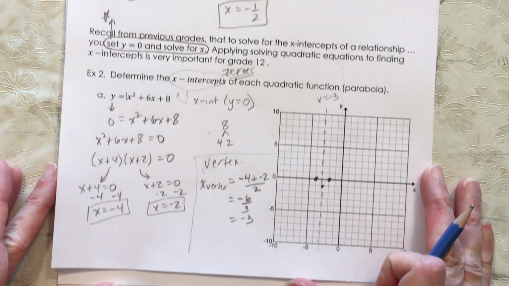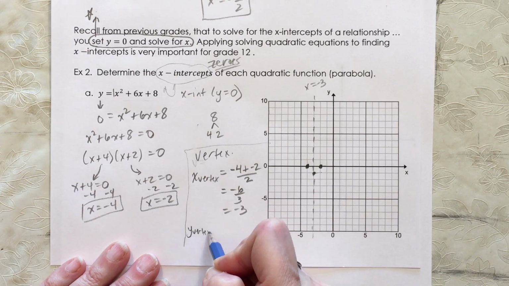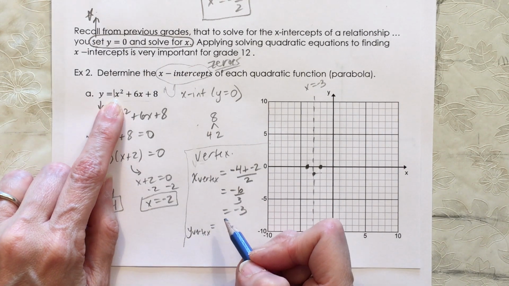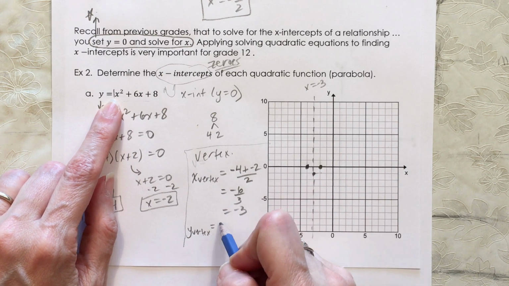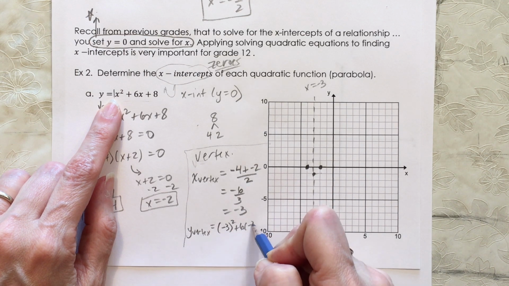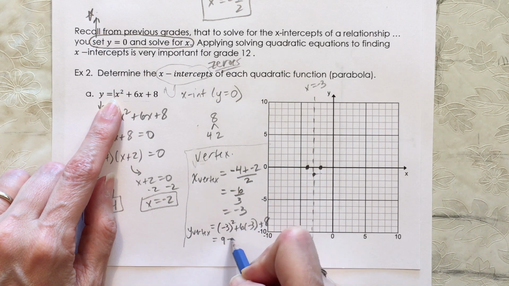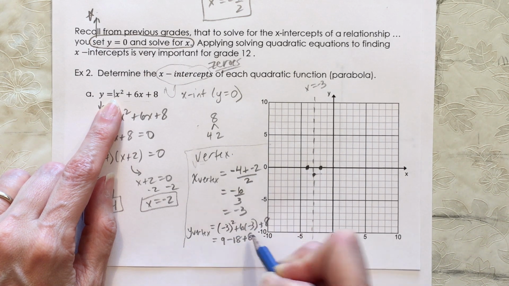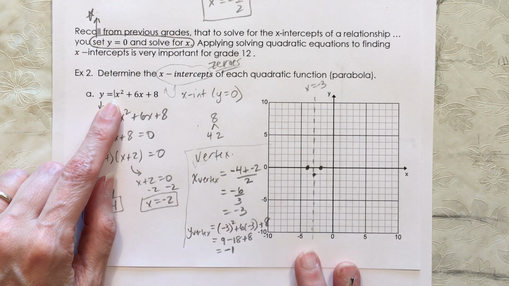And then to get the corresponding y value that we could call y-vertex, you can sub -3 into our parabola. So we could put -3 in for x. And that's going to give you 9 minus 18 plus 8, which gives you -1.